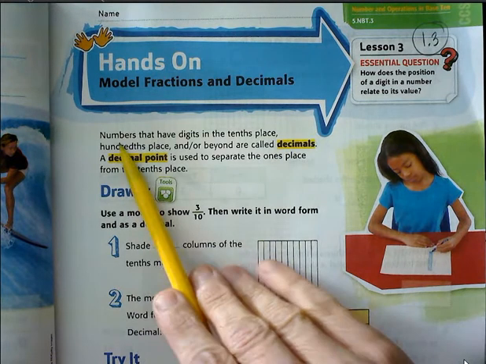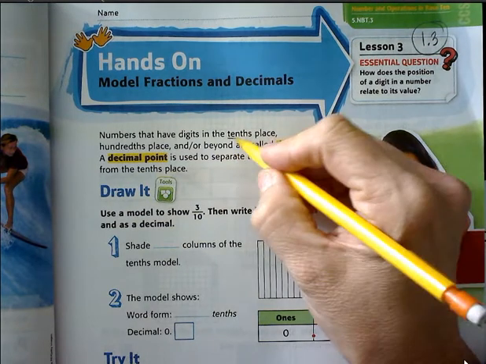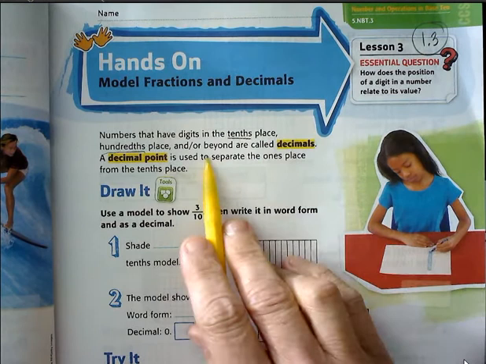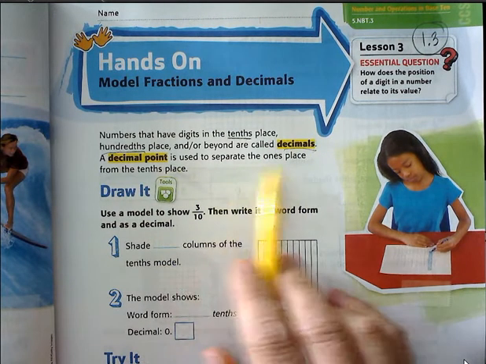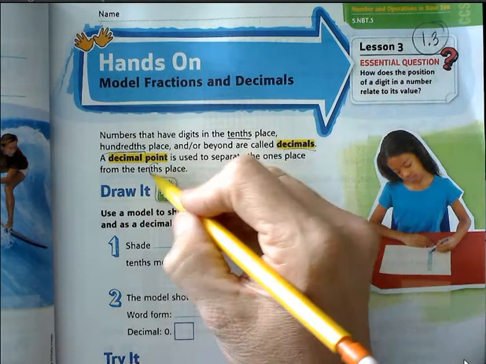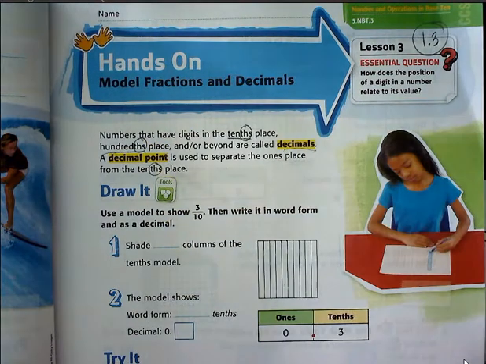It says numbers that have digits in the tenths place, hundredths place, and/or beyond are called decimals. A decimal point is used to separate the ones place from the tenths place. And you'll notice that that's tenths and hundredths, not tens and hundreds.